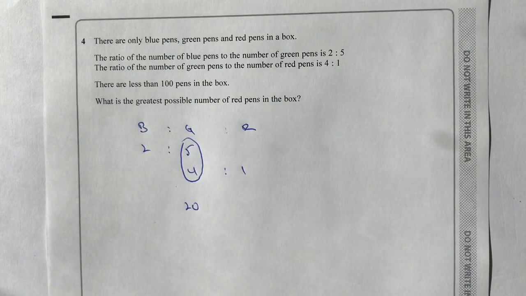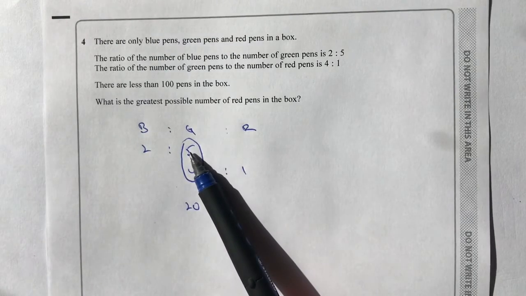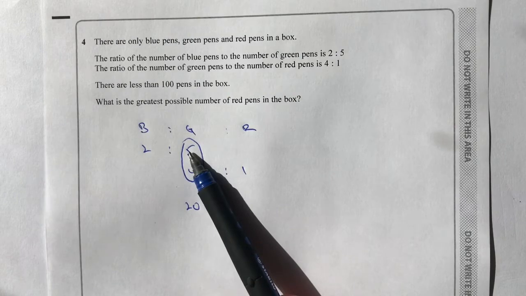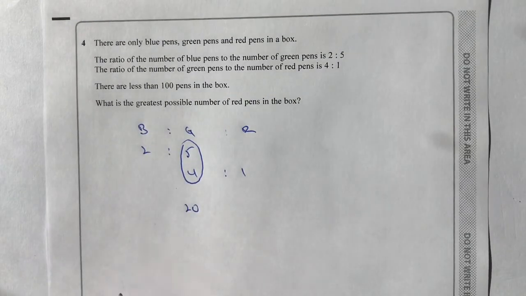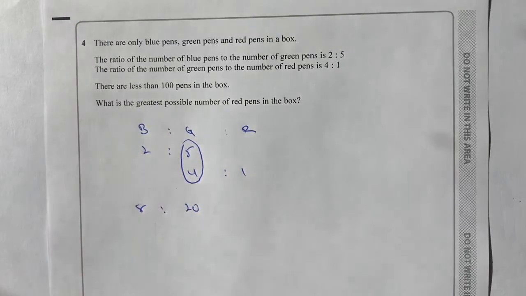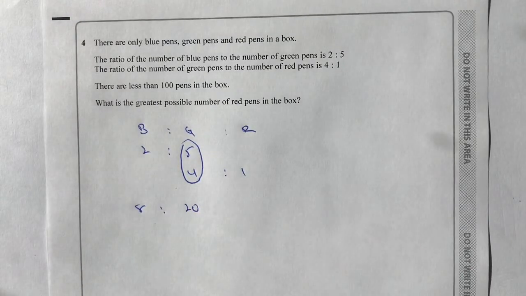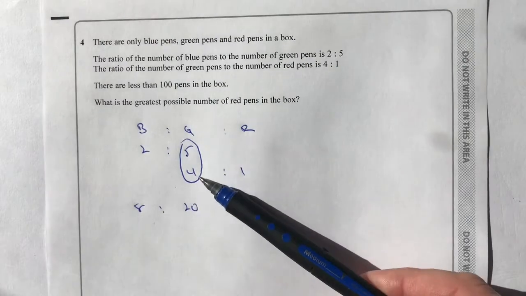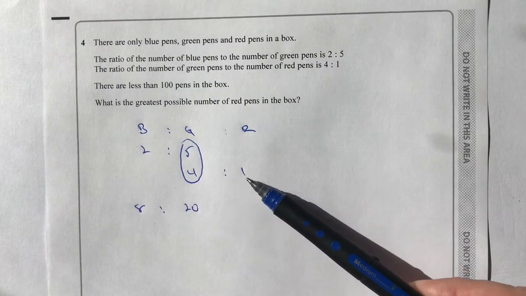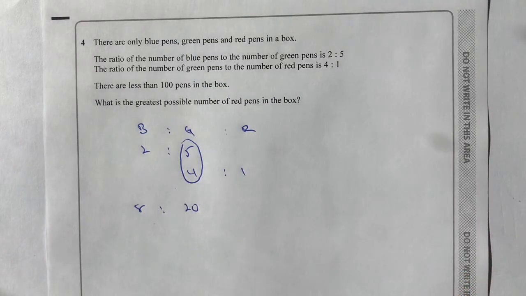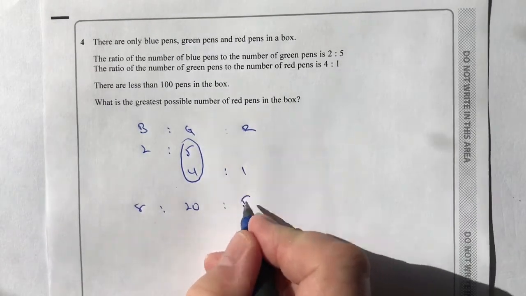Because then I can say, well actually, I've multiplied this 5 by 4 to get to 20. Therefore, if I multiply this blue by 4, I'm going to get 8. Okay? So it's the same sort of thinking behind. I've multiplied this 4 by 5 to get to 20. So I'm going to multiply that 1 by 5. Okay? Hopefully that makes sense to you.